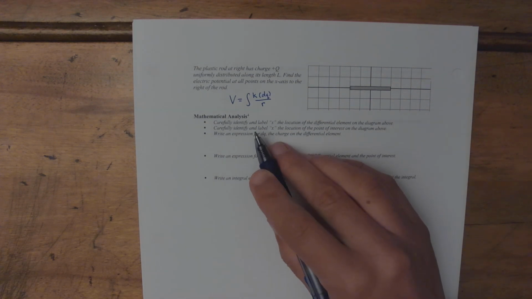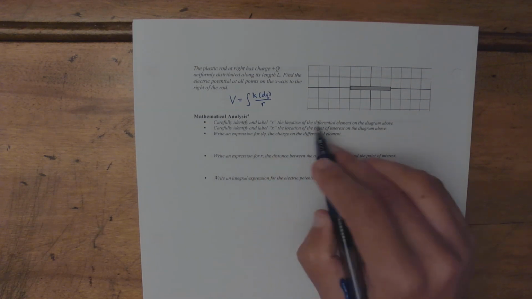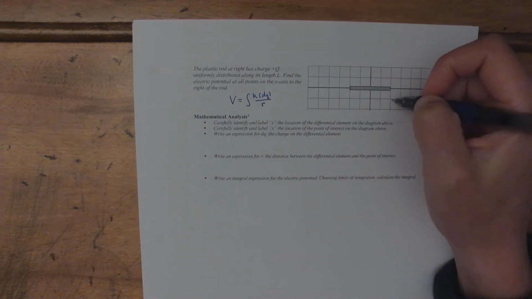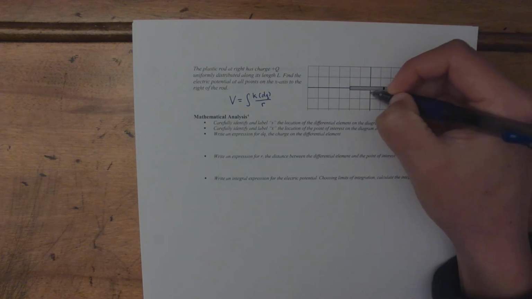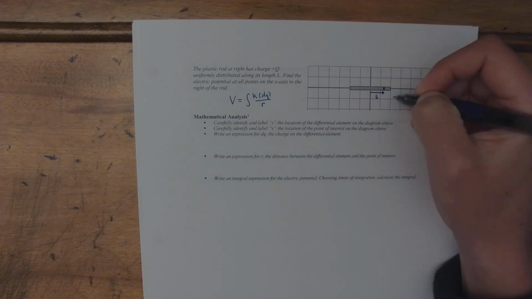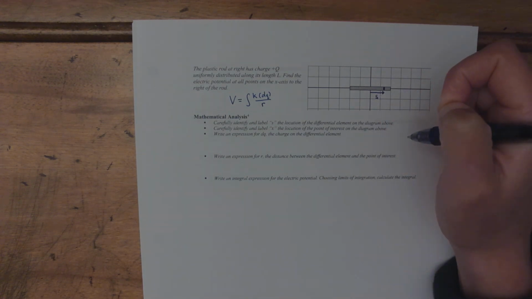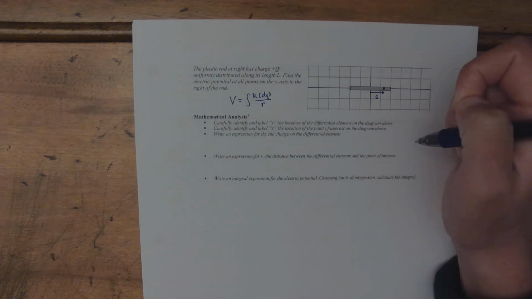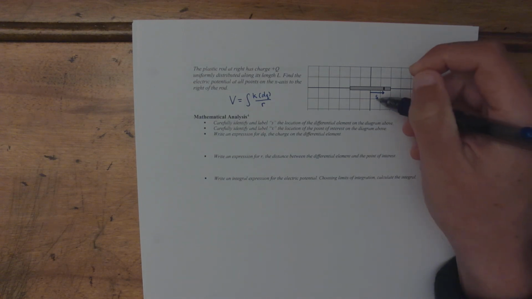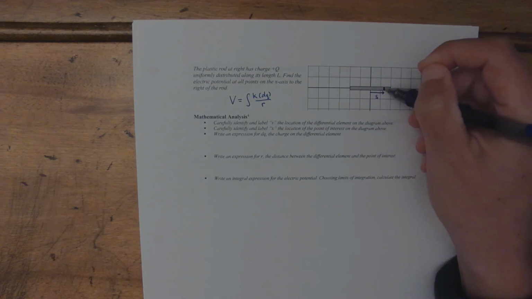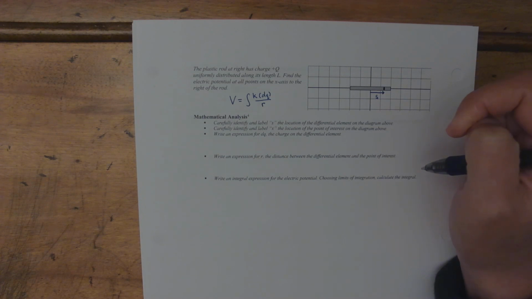So first we carefully identify and label s, the location of the differential element. The differential element has to be where there is charge, so that's going to be somewhere on my rod, and the distance to that point is s. The differential element itself you can call either ds or dq. I don't have a lot of room on my diagram, so I'm not going to label it up there. So this is ds, it's going from the origin to my differential element.